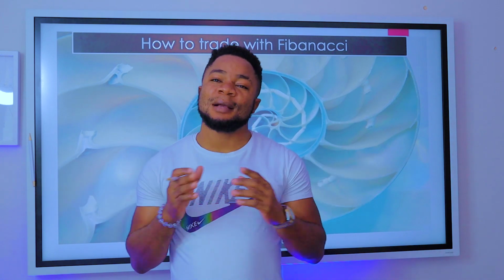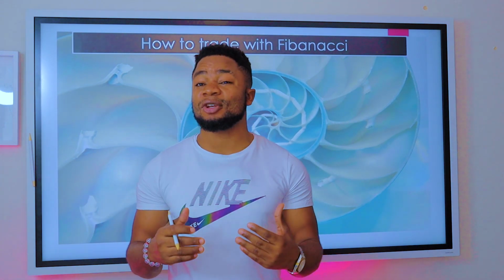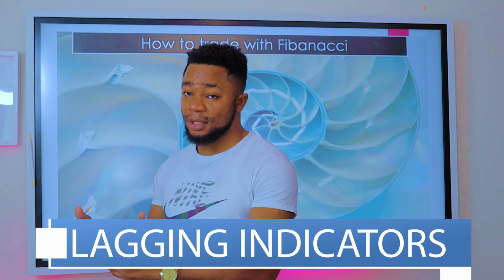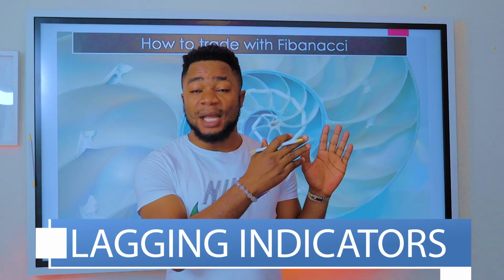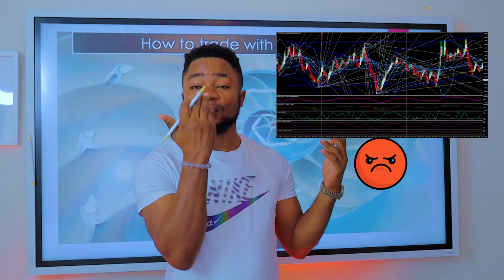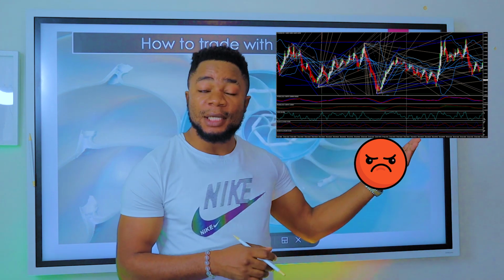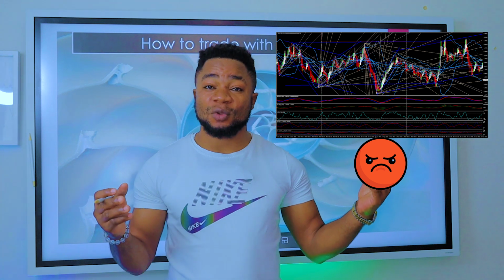As you guys know me, when it comes to forex trading, I'm not a fan of too many indicators because most indicators are what we call lagging indicators. All right, so I don't like my chart to look like this with too many indicators. One indicator telling me to buy, another telling me to sell, another telling me to stay out of the market. At the end of the day, I'm totally confused.